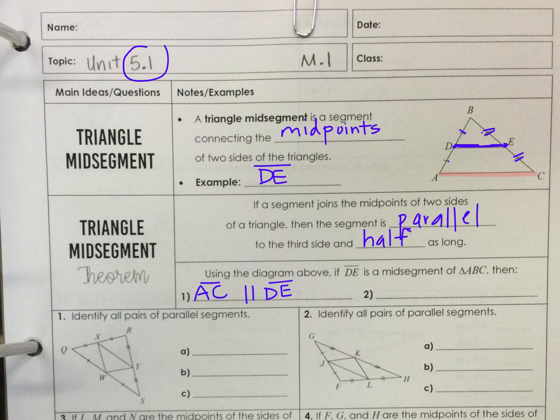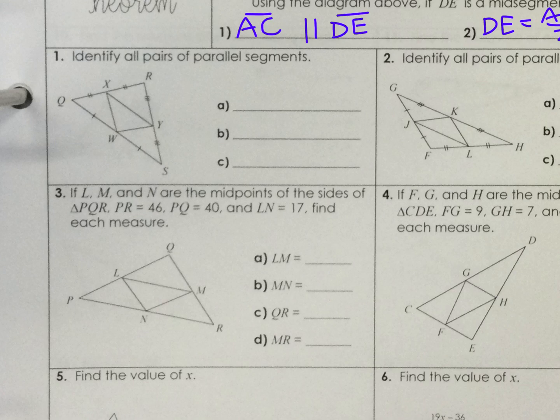I also know because of that DE is 1/2, or I'd rather say AC divided by 2. It's the same thing, AC divided by 2, or AC is 2 times DE. So we'll practice that and it'll make more sense in a little bit. So right now we're just going to identify the parallel segments.